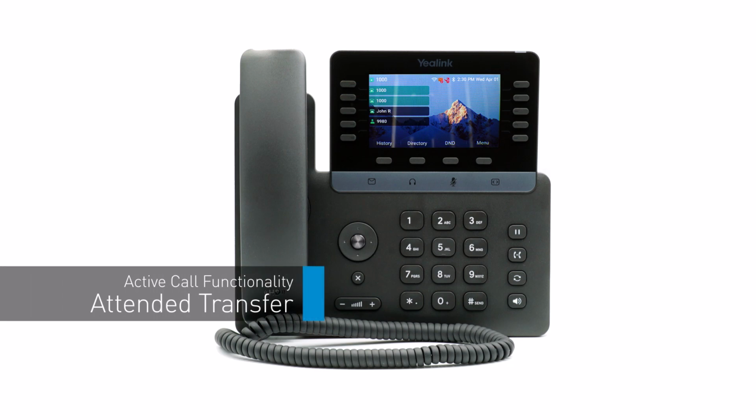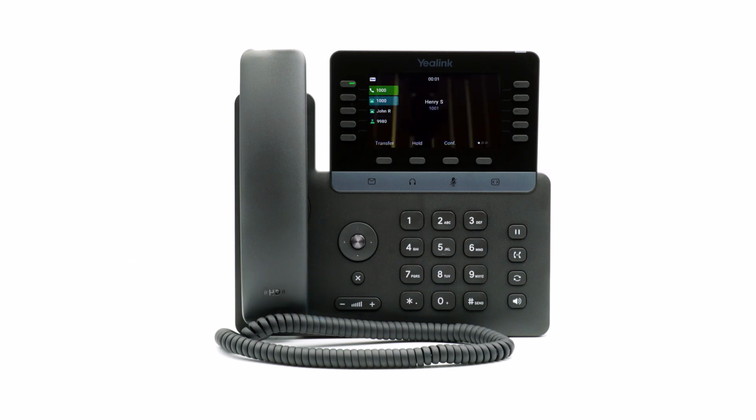A warm or attended transfer allows you to consult with the party to which you are sending the call before completing the transfer. At the bottom of the screen, press the Transfer soft key. This will place the caller on hold.